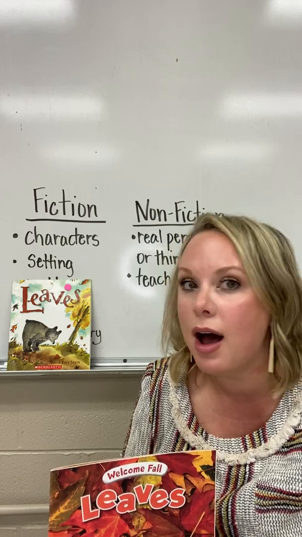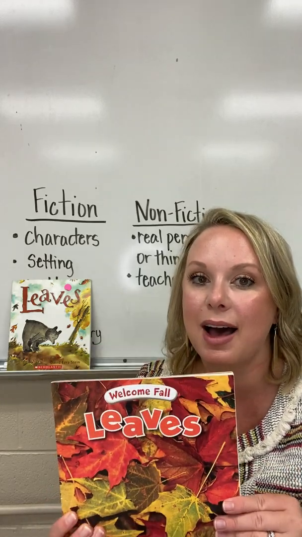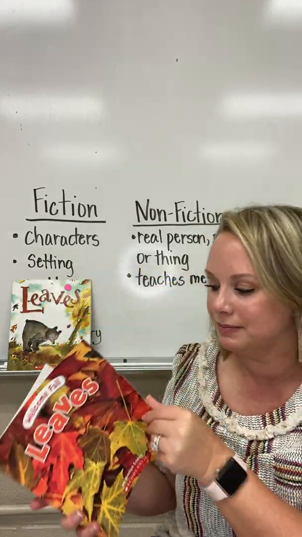Nonfiction is not fake. It is not made up. It is true information about a real person, real place, or a real thing. Let's read Leaves and decide, is this book fiction or is it nonfiction?